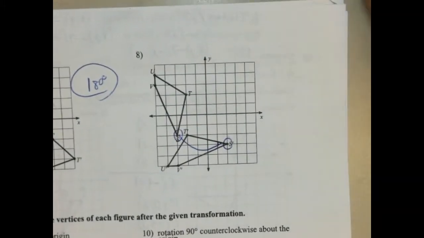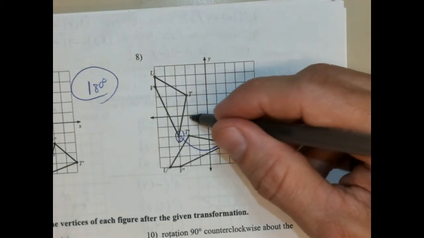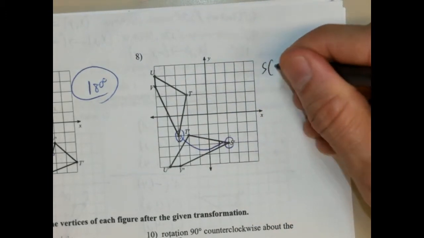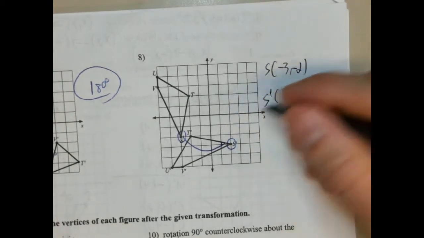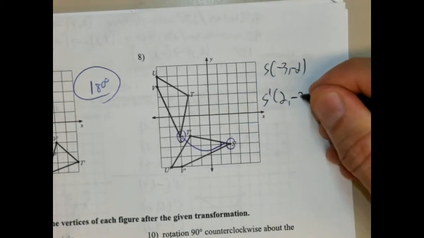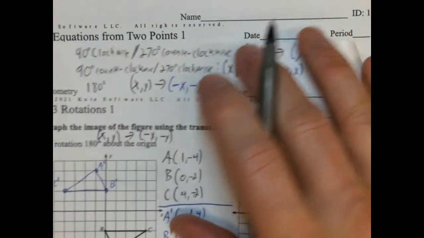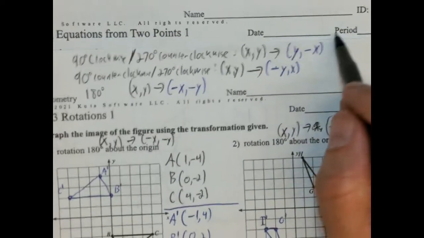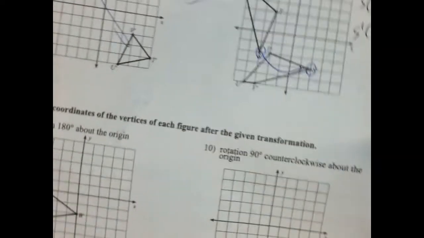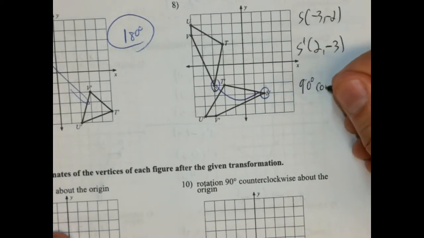Let's do it algebraically anyway for this one. So S is -3, -2. And then S prime is 2, 3. So we changed the sign of the x and we flipped it. So we change the sign of the x, we go here. That's going to be 90 degrees counterclockwise, which is exactly what we said it would be. So 90 degrees counterclockwise.